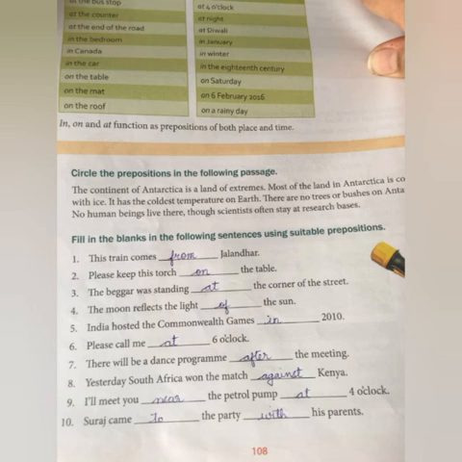Third one is, the beggar was standing at the corner of the street. At is the answer. Then you have the fourth one, the moon reflects the light of the sun. Of is the answer. Then the fifth one is, India hosted the Commonwealth Games in 2010. In is the answer. Sixth one, please call me at 6 o'clock. At is your answer.